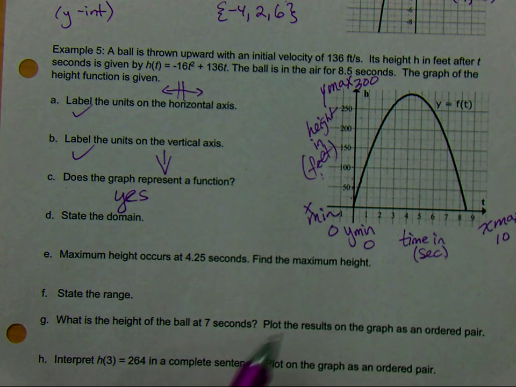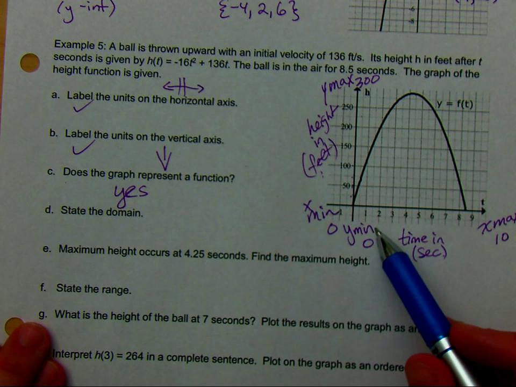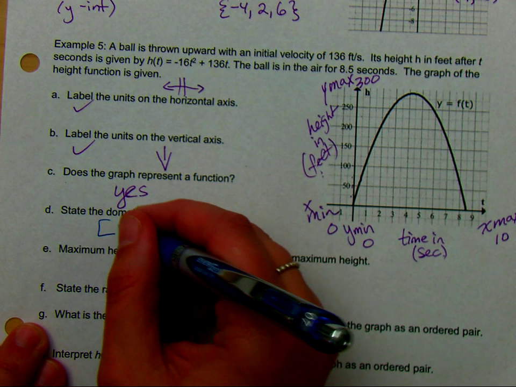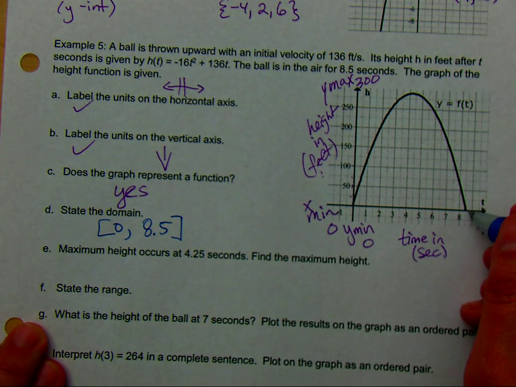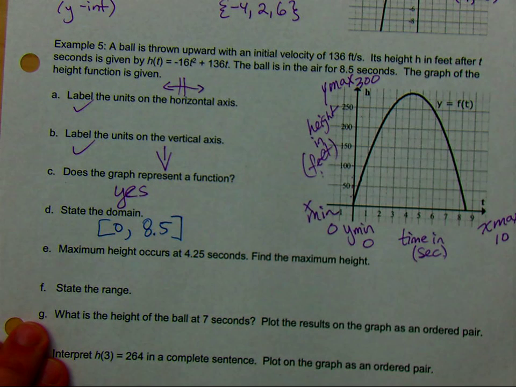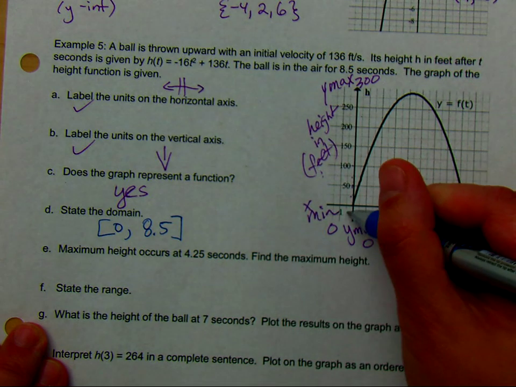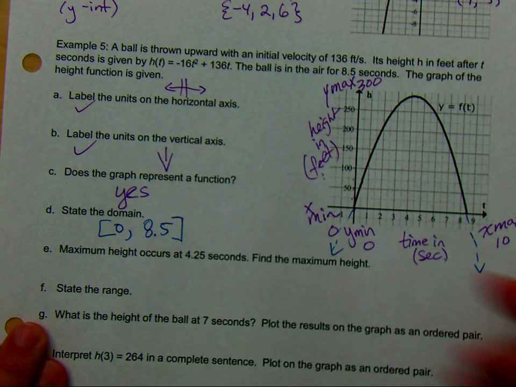State the domain. Now, this one is a little bit tricky because the domain of the equation goes on for infinity. But we're talking about the domain in the context of the word problem. So what would be the domain then in the context? Yes, exactly. 0, and we include that, to 8.5 because that's when the ball lands on the ground. If I were to show more of the equation on my calculator, it's true that the graph would continue on, but we're talking about the domain within the context.